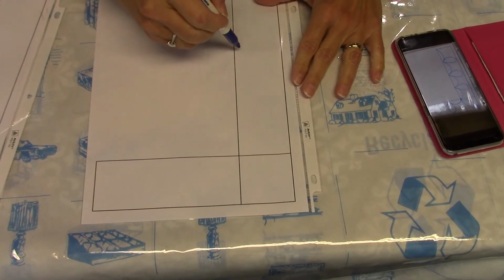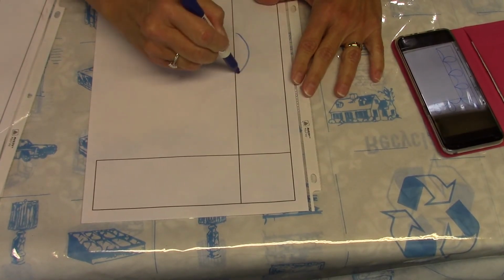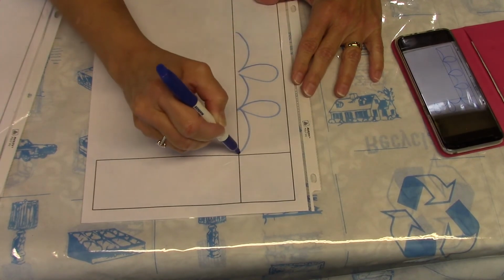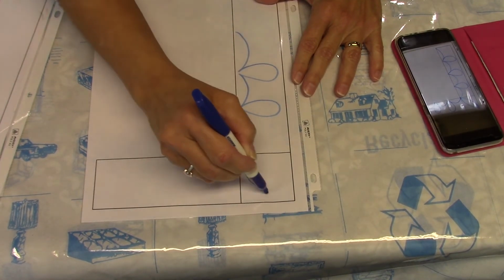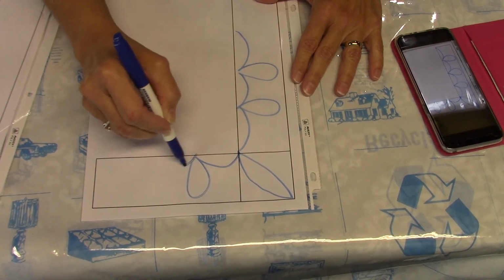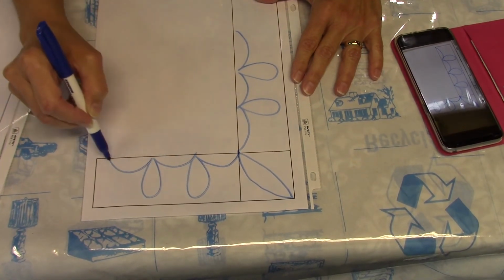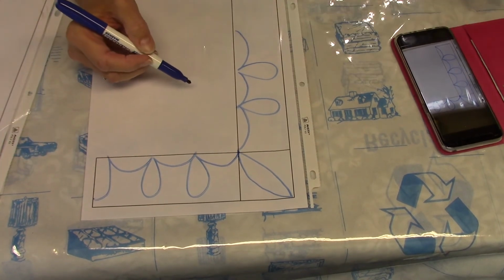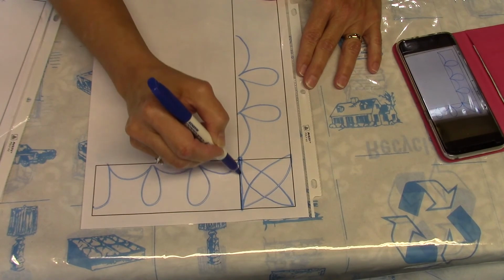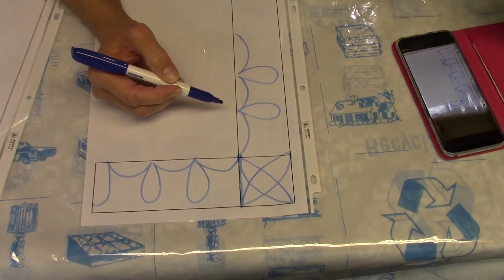Okay, now what if we had this design with the teardrop? When we come up here, what if we did a leaf? You could also come up and do the crossed canoes, come back down and continue.